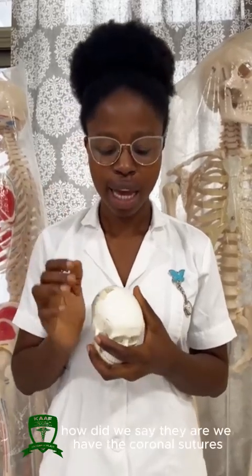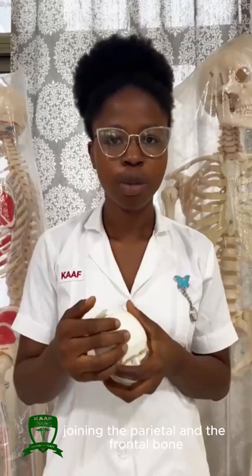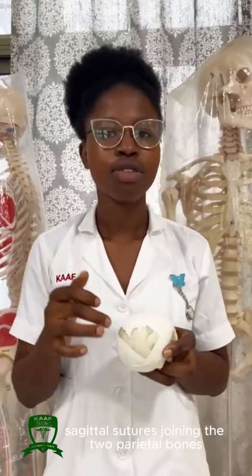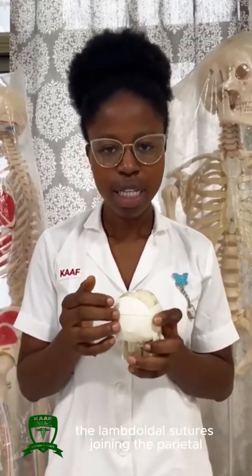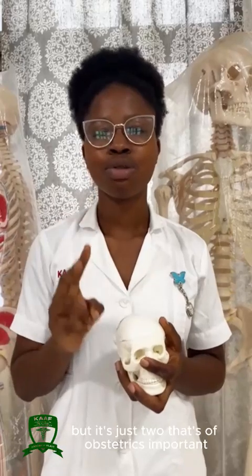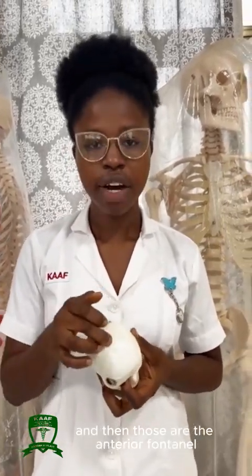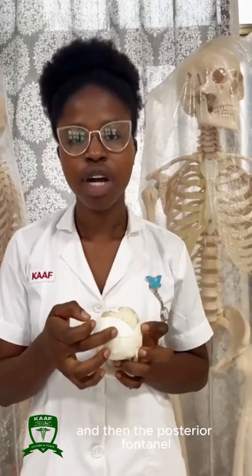How did we say they are? We have the coronal sutures joining the parietal and the frontal bone, the sagittal suture joining the 2 parietal bones, and the lambdoidal sutures joining the parietal and the occipital bone. Those are the sutures. Then we have about 6 fontanelles, but just 2 are of obstetric importance: the anterior fontanelle and the posterior fontanelle.